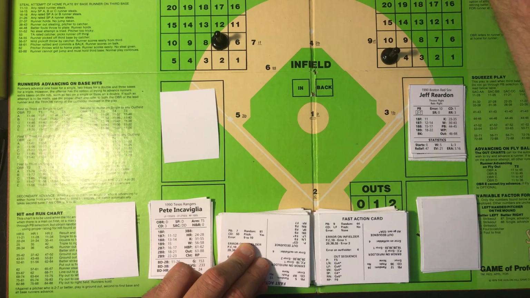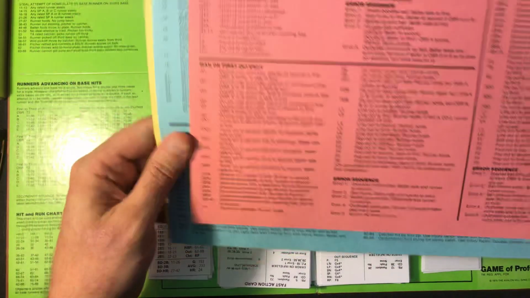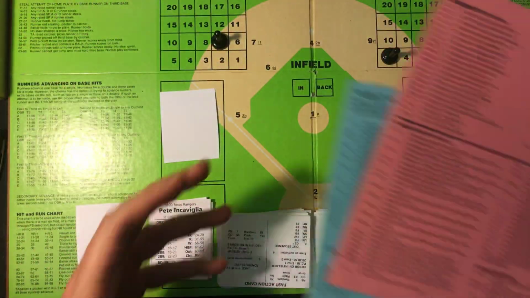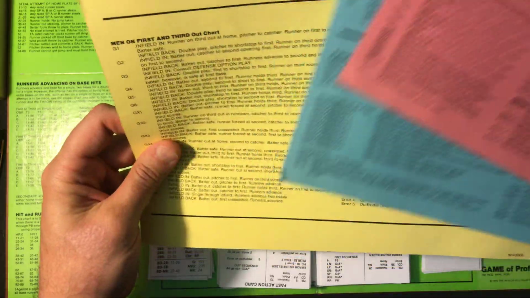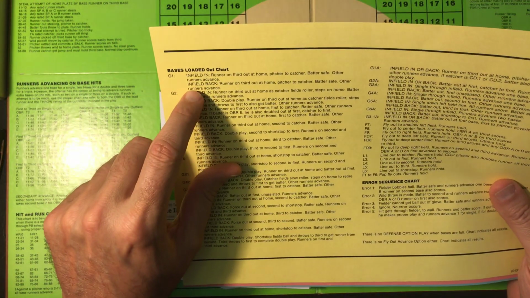And that's included, like when, for example, I'll look at these charts. There's three basic charts here that you look at besides the play mat. There's 3 different charts. And I'm looking for the bases loaded chart right here. So we have that set up. Bases loaded. See, it has infield in, infield back.